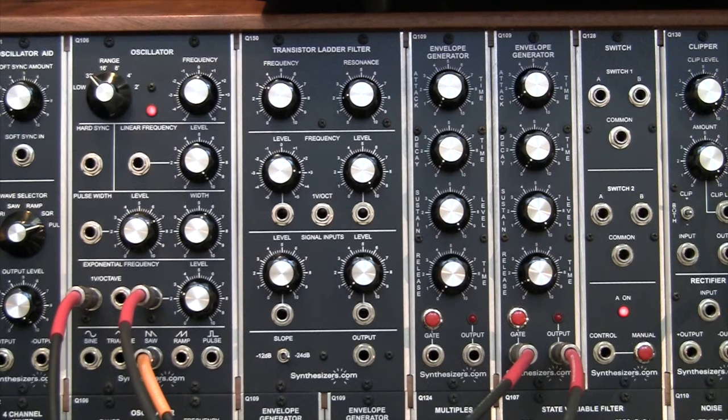So that's an interesting effect, but that's not really what I want to accomplish. What I would really like to do is have some delay between when the note is first played and then when it slews up to the higher frequency. So I really need a delay function, and my envelope generator doesn't have that. So what I'm going to do is change the setup and add a second Q109 envelope generator in the patch to create the delay.